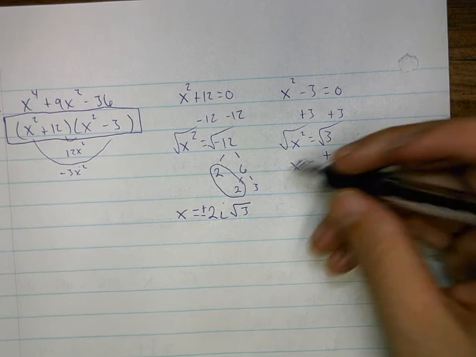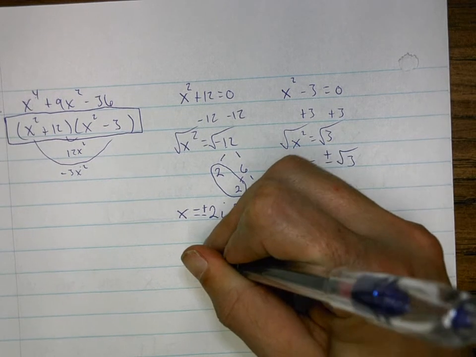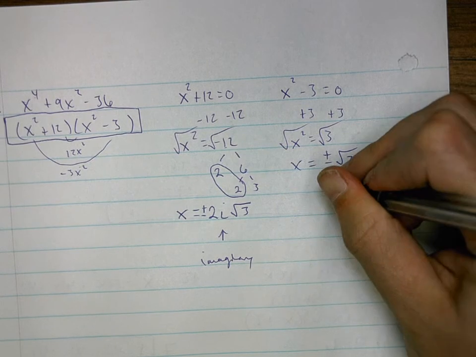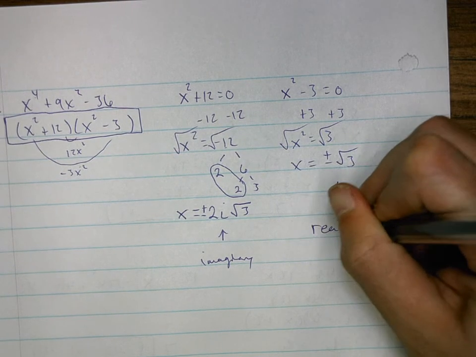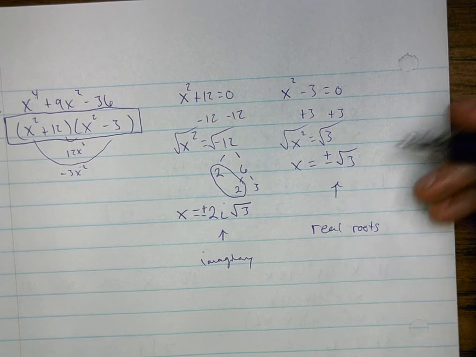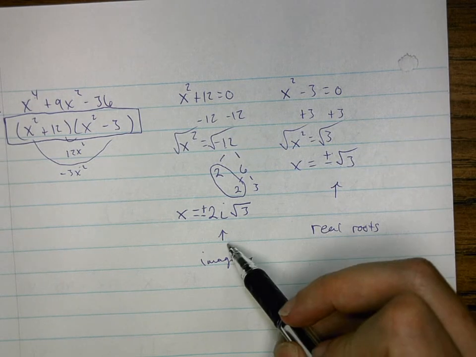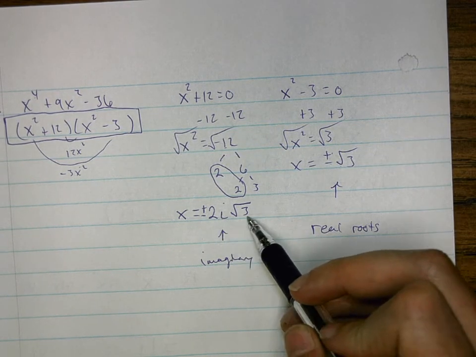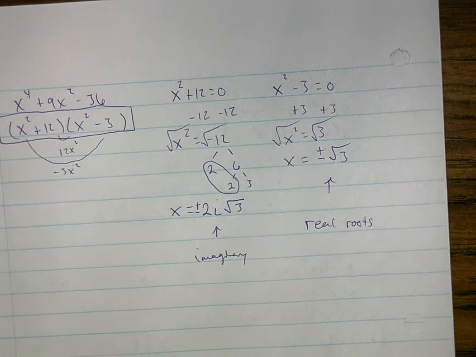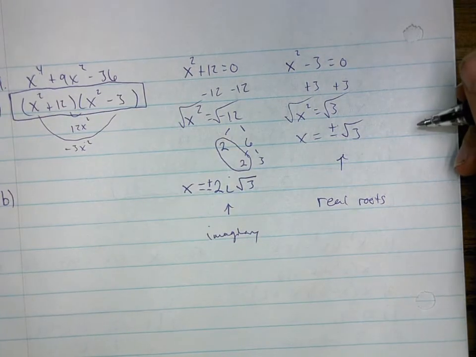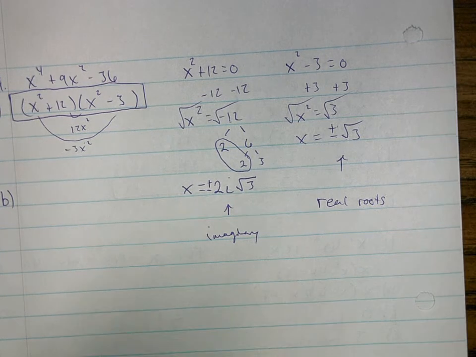So these guys, if it has an i, would be your imaginary roots. These would be your real roots. There's two of them here. There's positive root 3, negative root 3. There's two imaginary roots. There's a positive 2i root 3 and a negative 2i root 3. So for part B, when it asks you what are the roots, I believe.